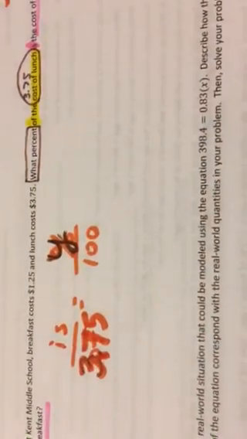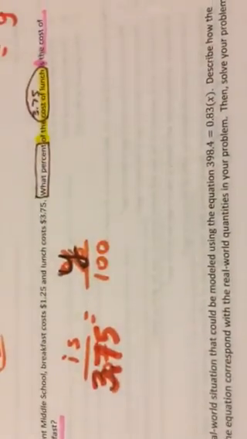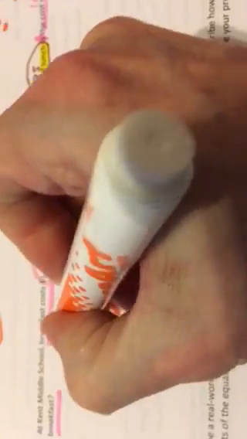Is the cost of breakfast. You have to go back and search for what the is. Go back and find what the cost of breakfast is. Breakfast costs $1.25. So that would go right here. But they made you go looking for it. So your is $1.25.